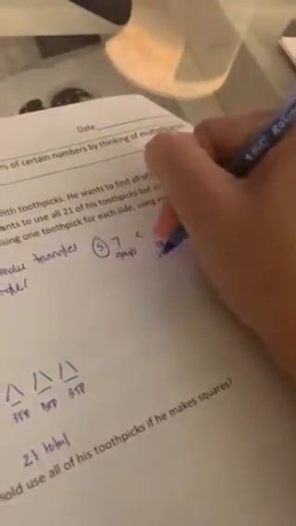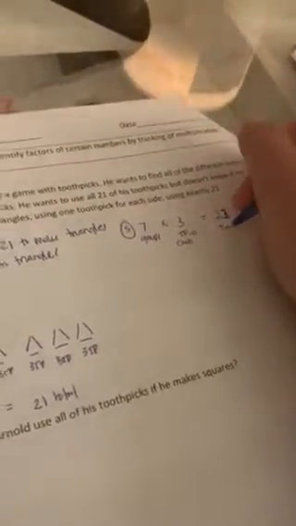And this is the connected understanding that 7 groups times 3 toothpicks in each group equals 21 toothpicks total. And this is actually the understanding that 3 and 7 are factors, because when you multiply them together, they get the product.